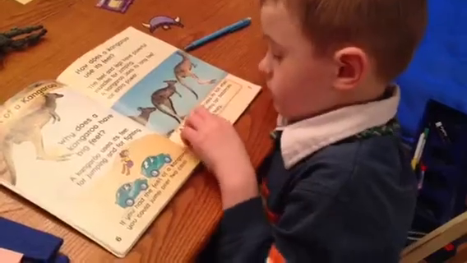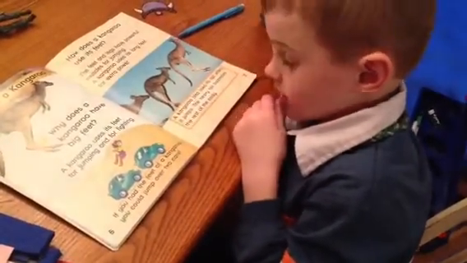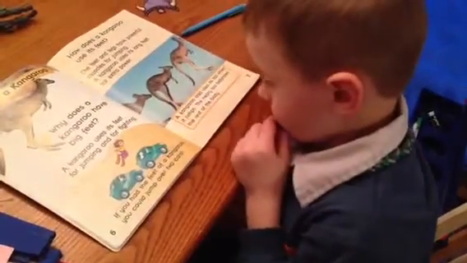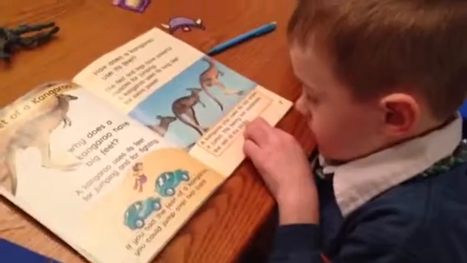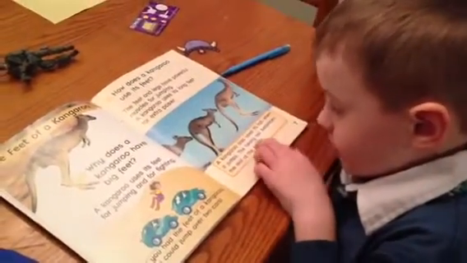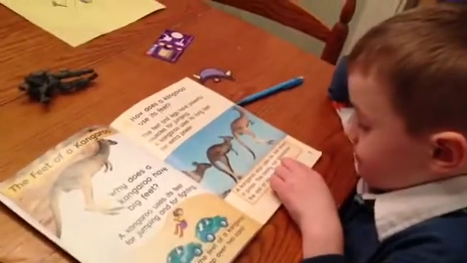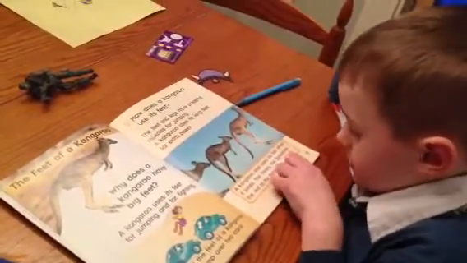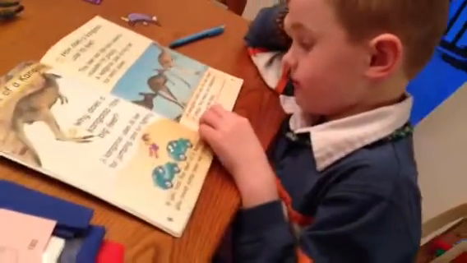A kangaroo also uses its tail. When it jumps, the heavy tail balances the rest of the body.